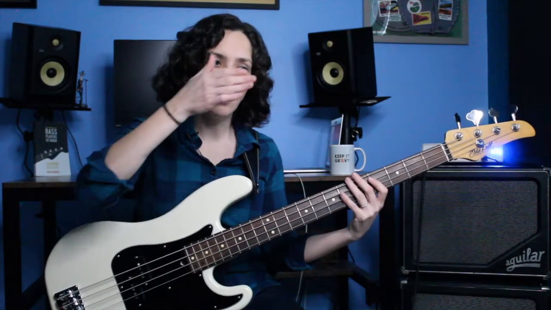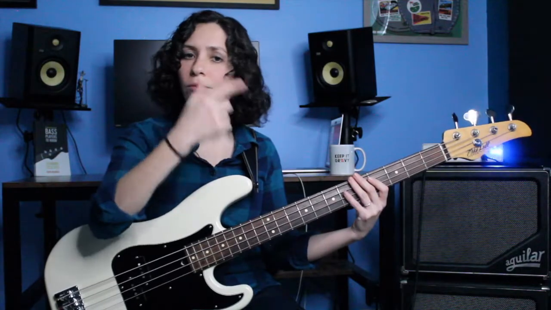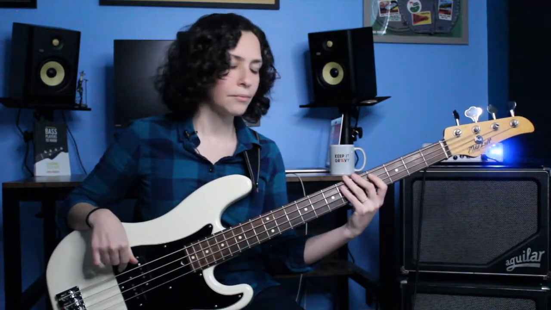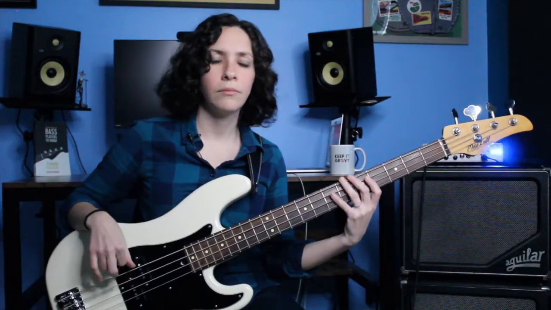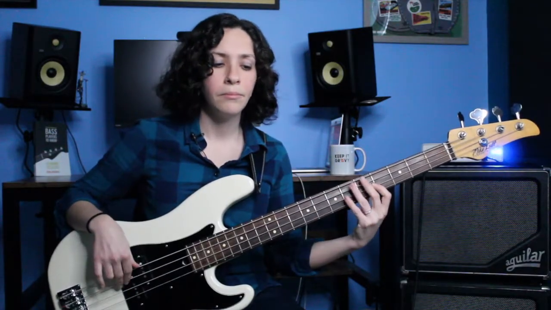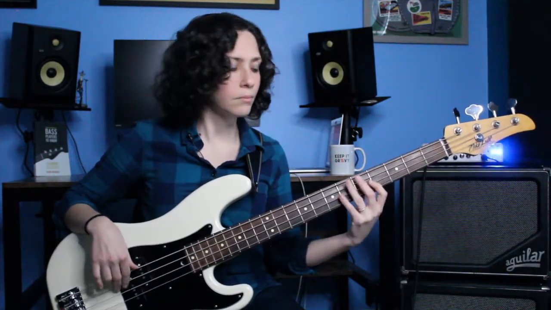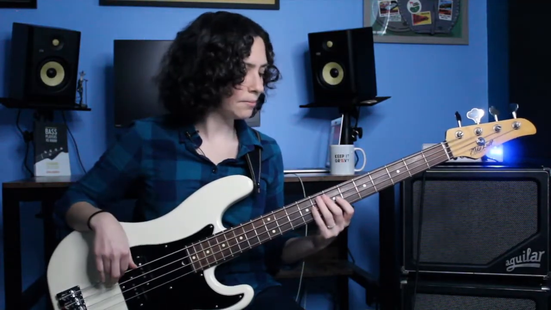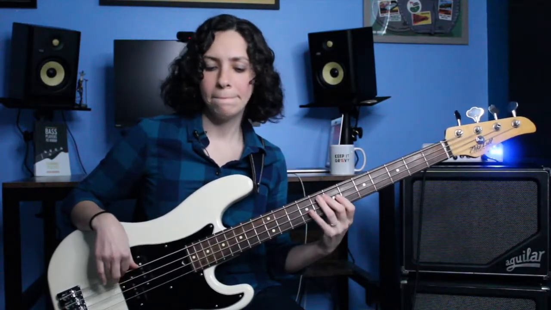I did a couple things there. First, I did 2 attacks on my root note. Then I did an attack, a dead note, and another attack on my third. So, played the note, a dead note, and then played it again. And then played my 5th, and then my octave. I can move that to my 4 chord. Up to my 5. Back to my 1.